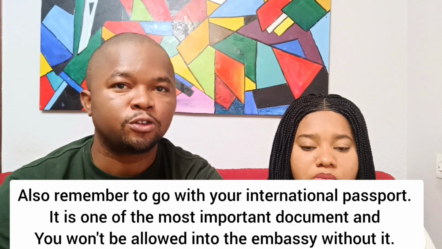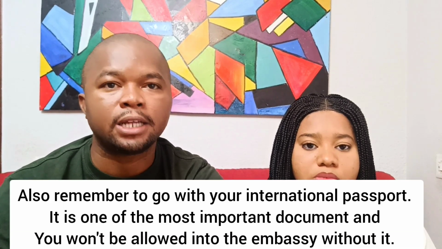Okay. Also remember that you need to download the visa application form from their website, and we will try and put the website in the description section so you can download the form. You download the Spanish version and English version. You fill it up from the beginning to the end. So you also go with your passport. Please don't staple your passport photograph on the form. Just go with it. They will do the stapling at the embassy there.